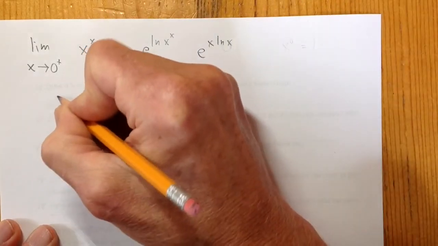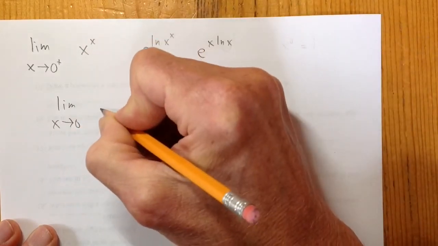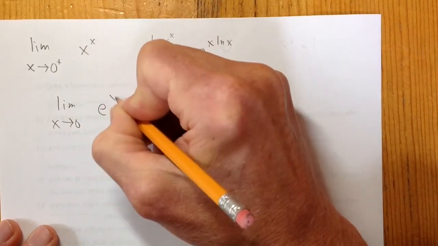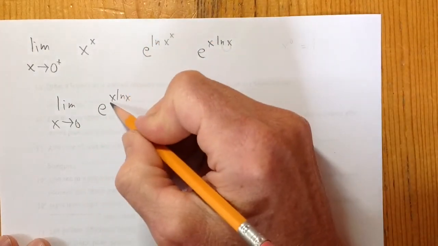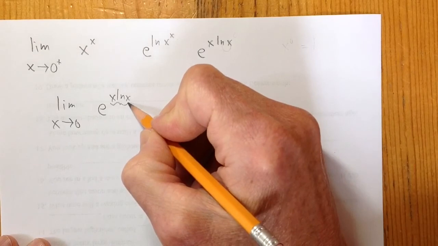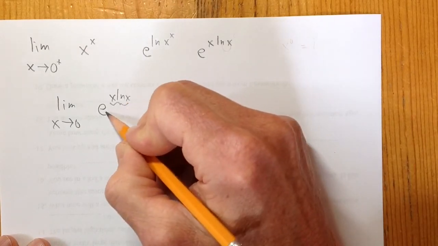So in a sense we're saying what is the limit as x approaches 0 of e to the x ln of x. Well, what we're really doing here is seeing what happens when the exponent approaches 0, and then we can later raise it to the e power.